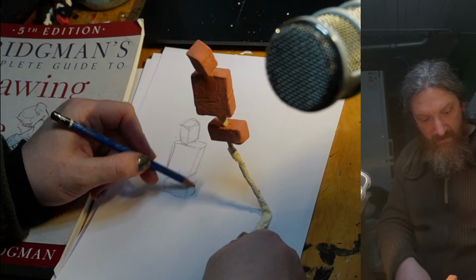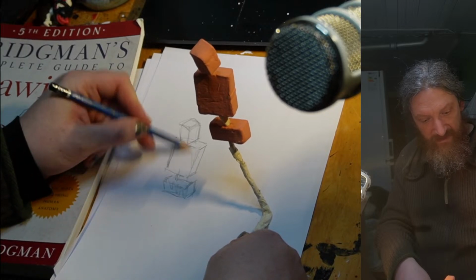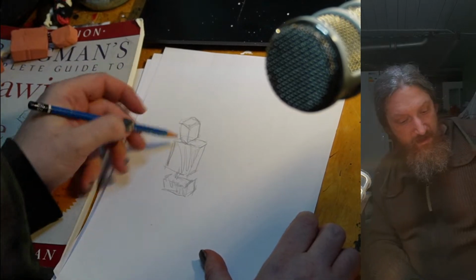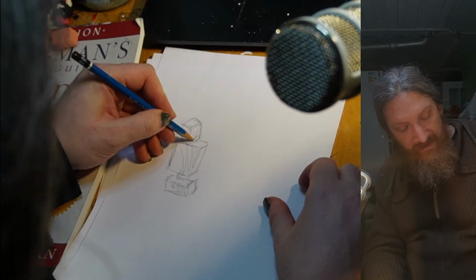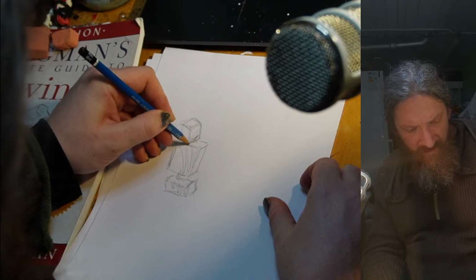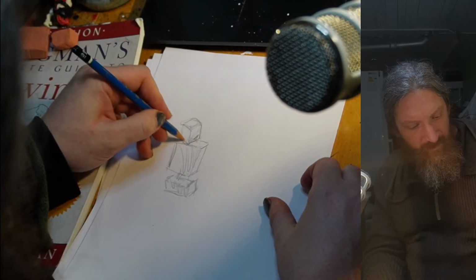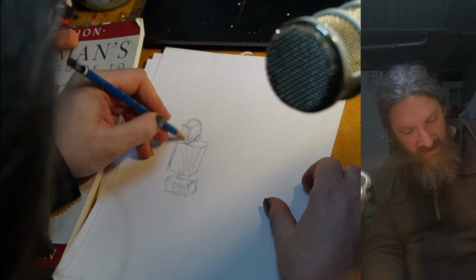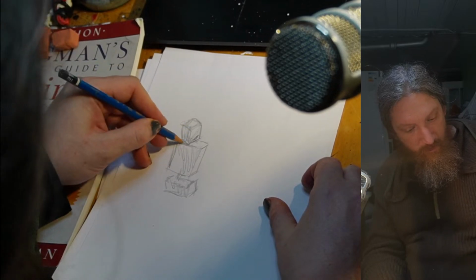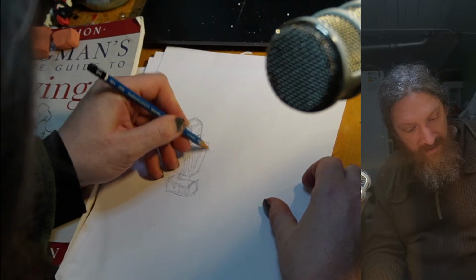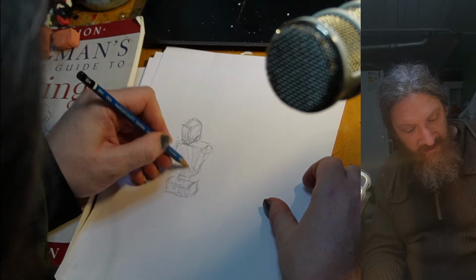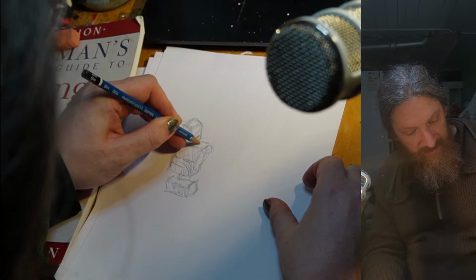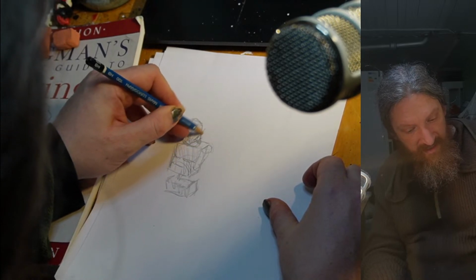And from this little figure that we did here, we can develop the rest of the figure. So now that we know this is the shadow plane, then we can start making this figure more and more complex and adding the detail.